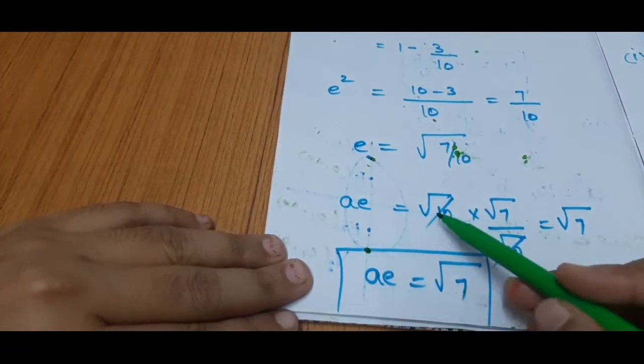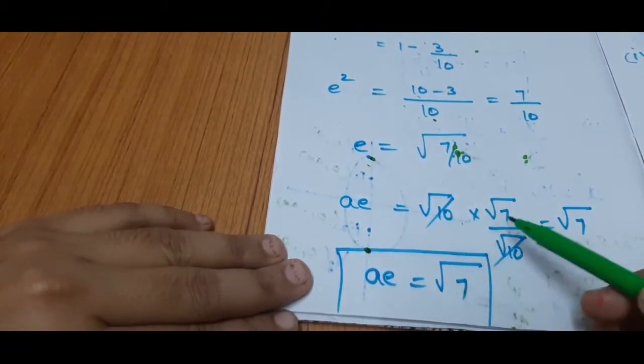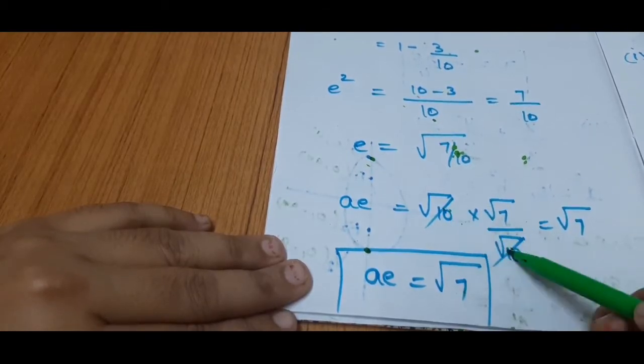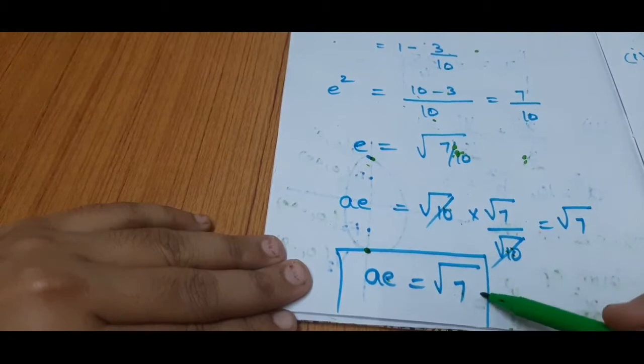ae is equal to, a is root 10, e is root 7 by root 10. So this root 10 and this root 10 will be cancelled. So ae will be root 7.